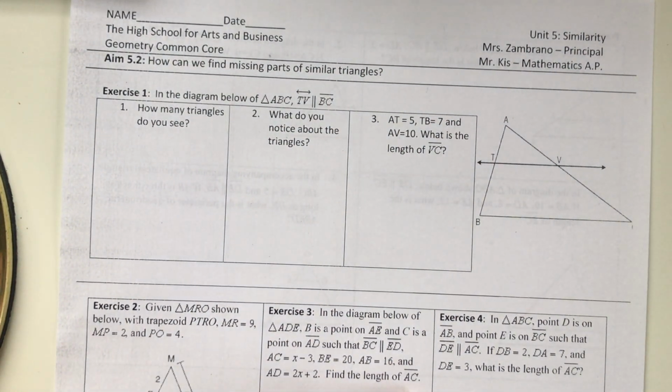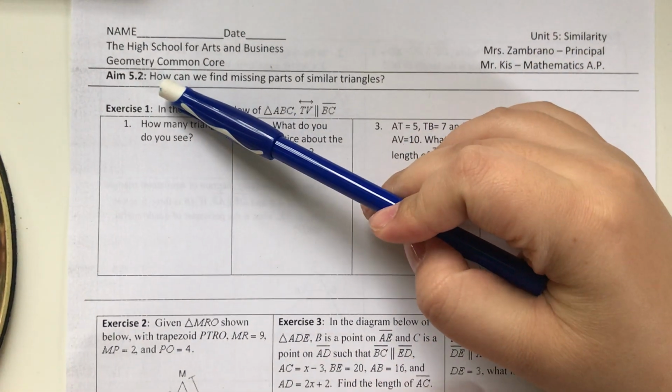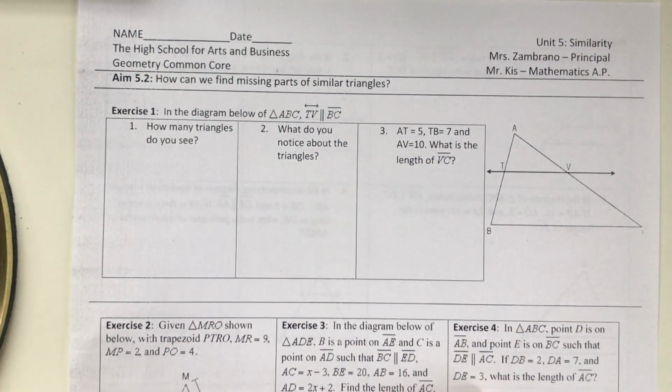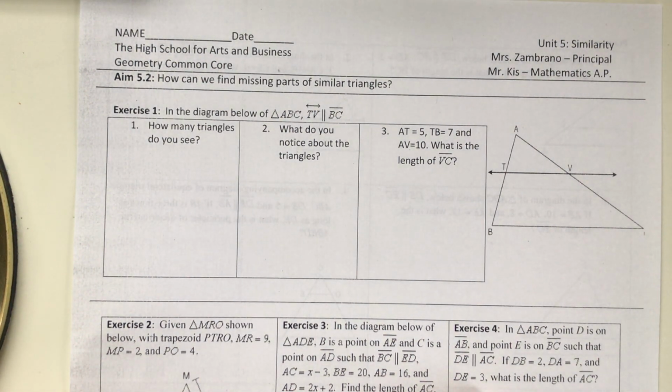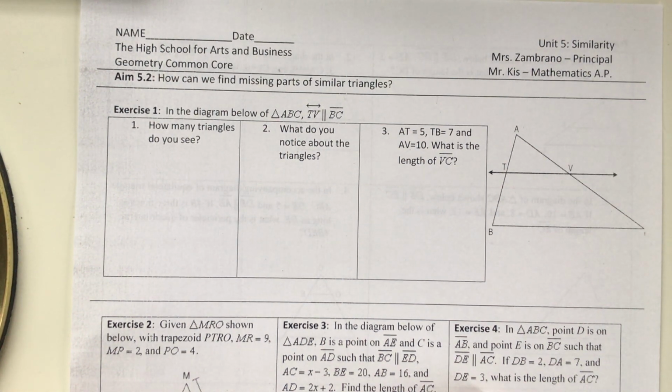So today we are looking at the second lesson of Unit 5. Today's song is Lovely by Billie Eilish. Okay, whatever.